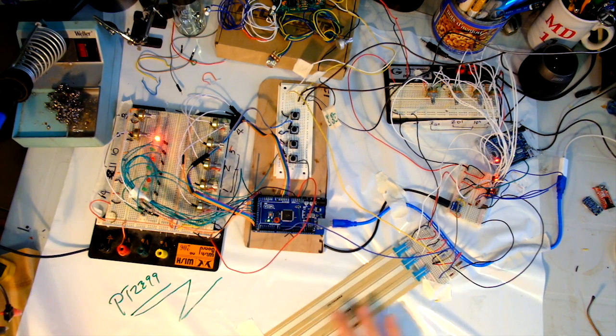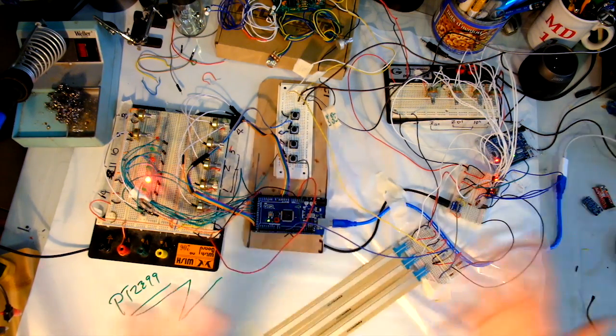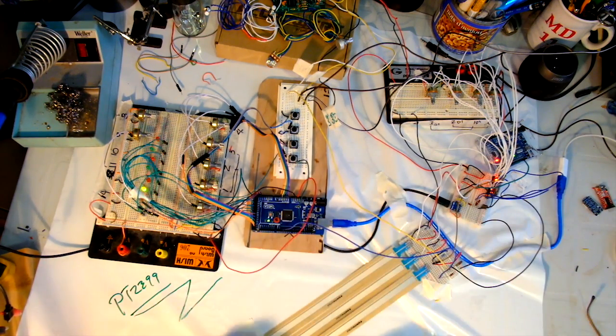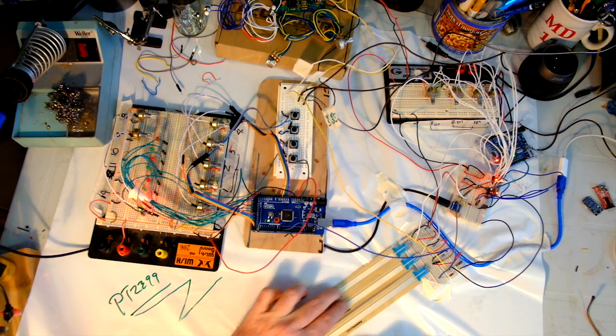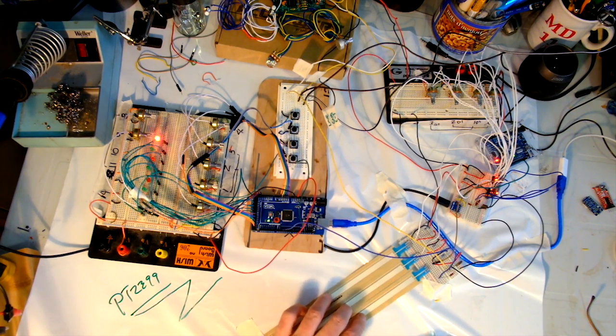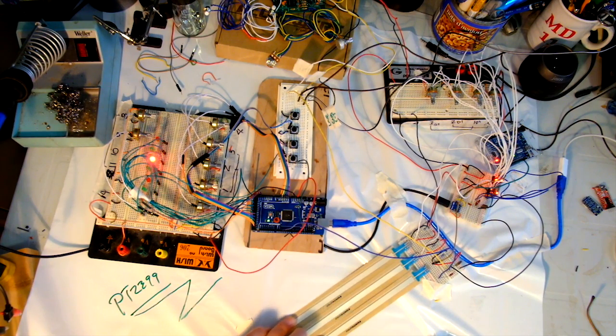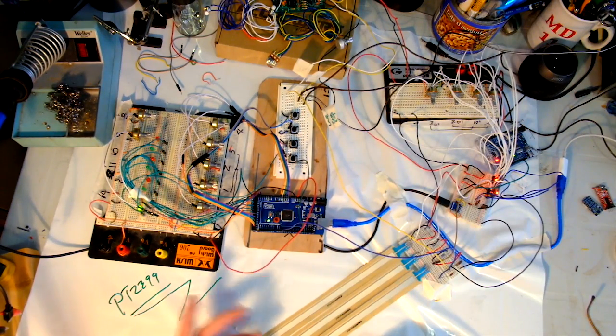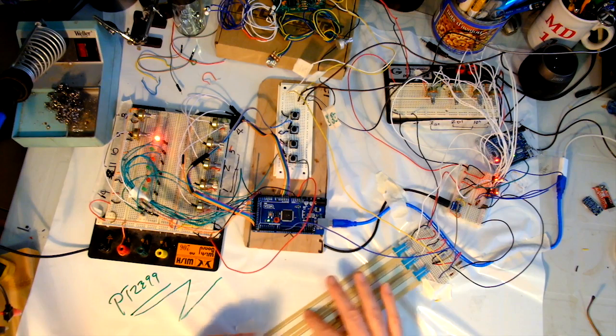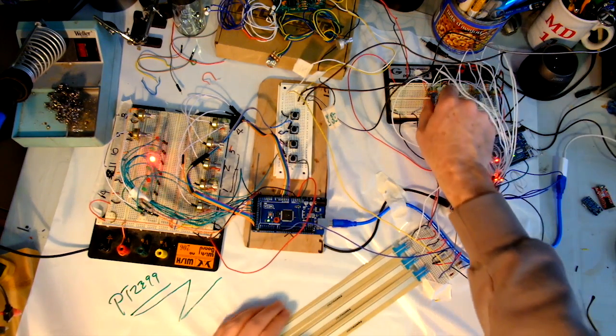I based this on the Merlin, or the stick dulcimer, with three strings. It's pretty hard to make it not sound bad. Everything's running through my reverb and delay box over here, so I can show you. We can change some pitch here.